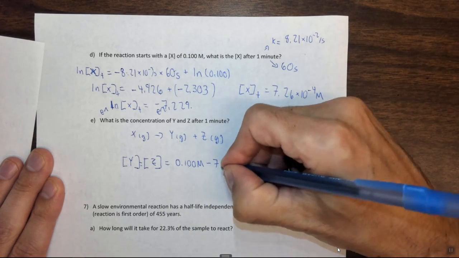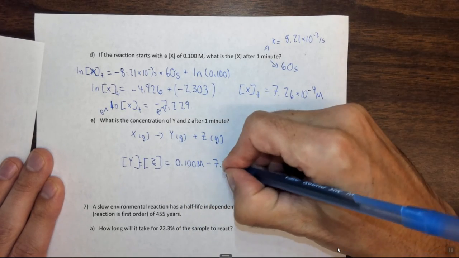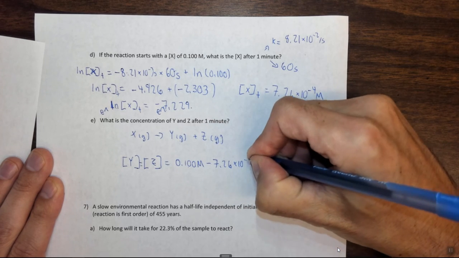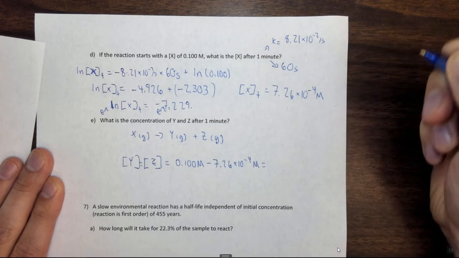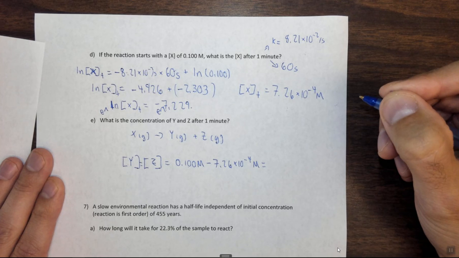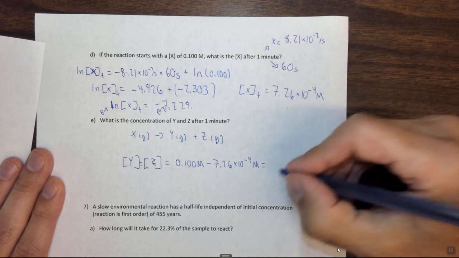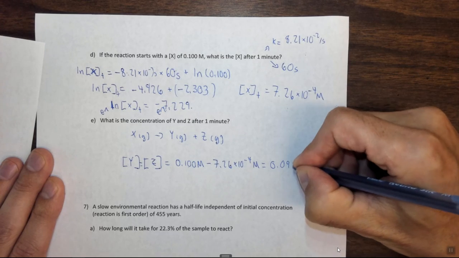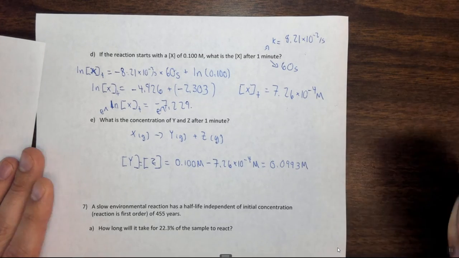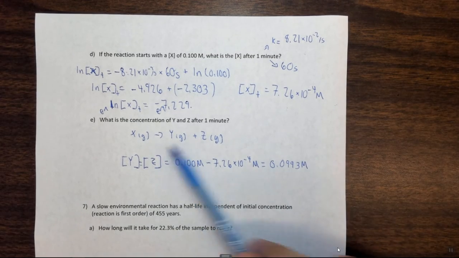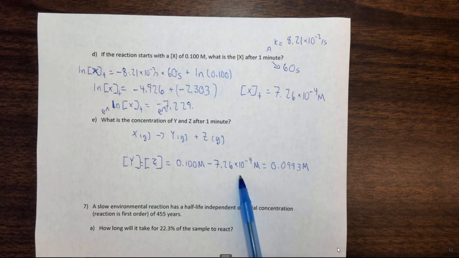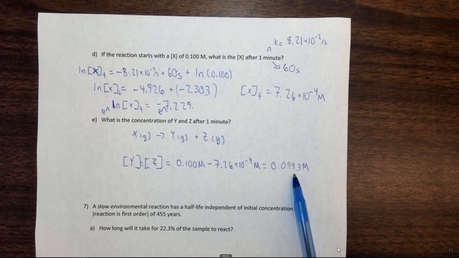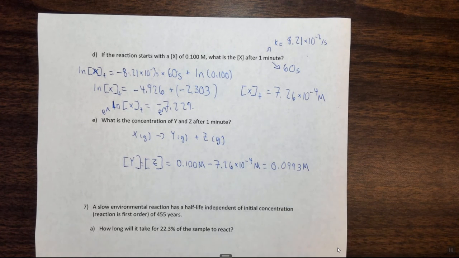So it's 0.100 molar minus 7.26 times 10 to the minus 4 molar, which means that the part that has been converted to Y and Z gives a concentration of 0.0993 molar. Note this is only the case because there's one-to-one stoichiometry. So you can just simply subtract these two numbers in order to determine the concentration of Y and Z in the reaction mixture.